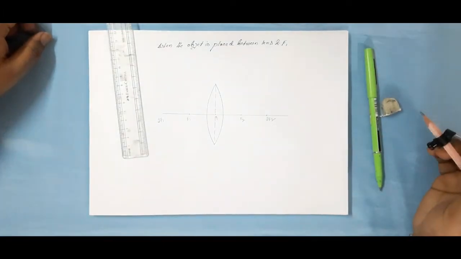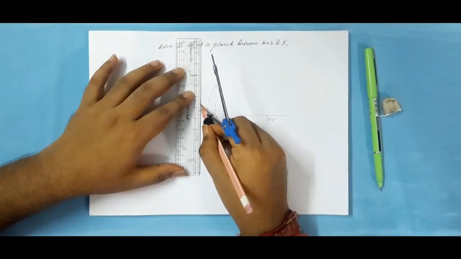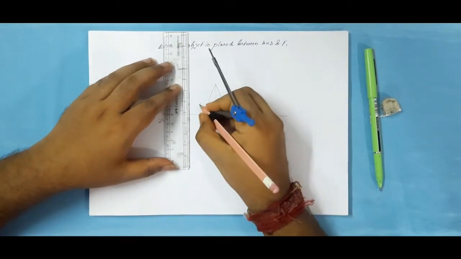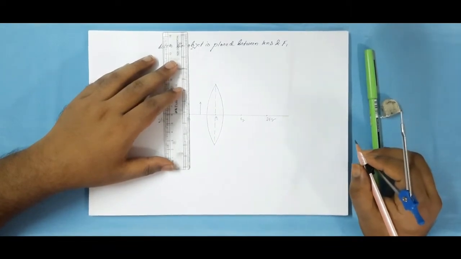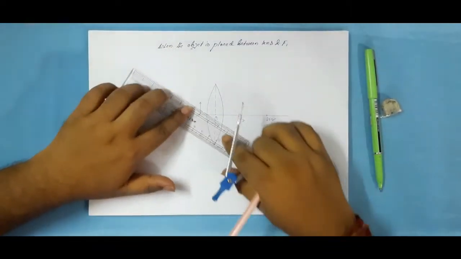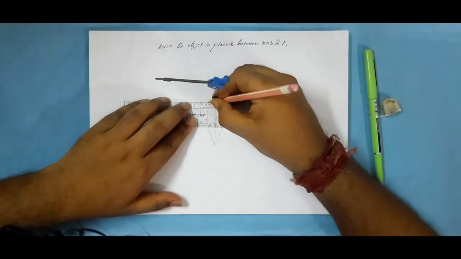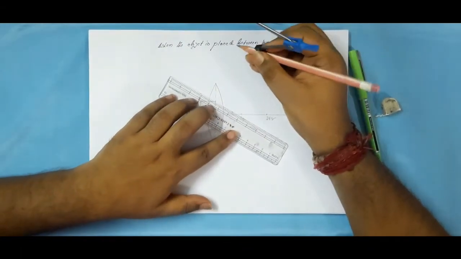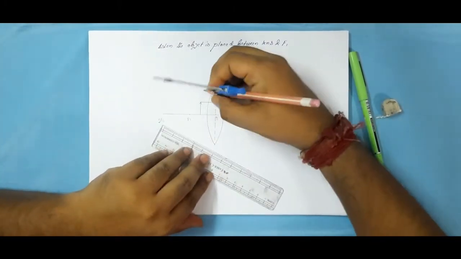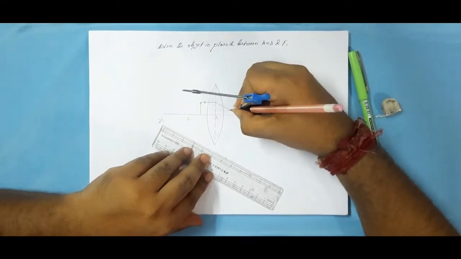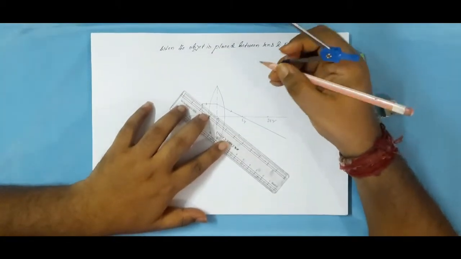When the object is placed between lens and f1, that is anywhere between O and f1, so I am drawing an object between O and f1. Okay, now the first incident ray will pass parallel to the principal axis. Okay, the refracted ray will pass through the focus. The arrow is must. Okay, the second one will pass through the optical center.